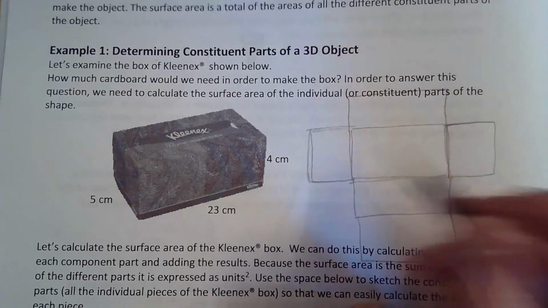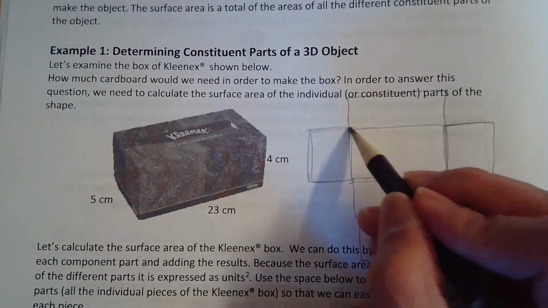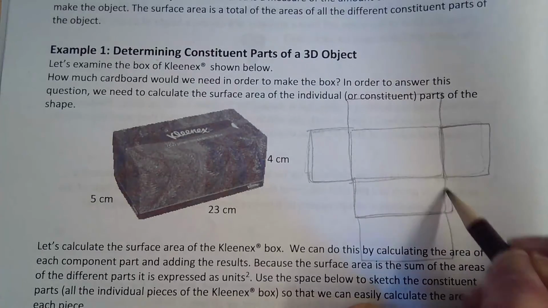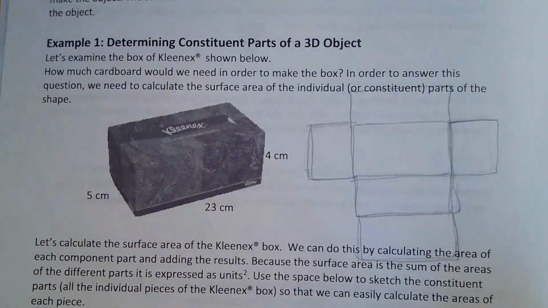So these 2 flaps here could be up here, it doesn't matter, or it could be in the second one. Depends on how you open the box, right?